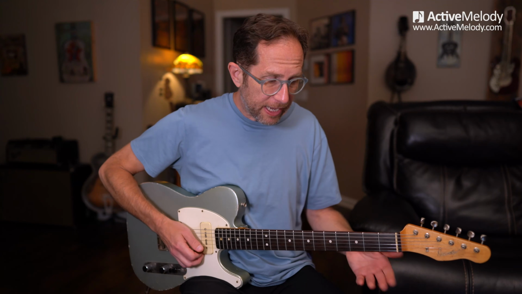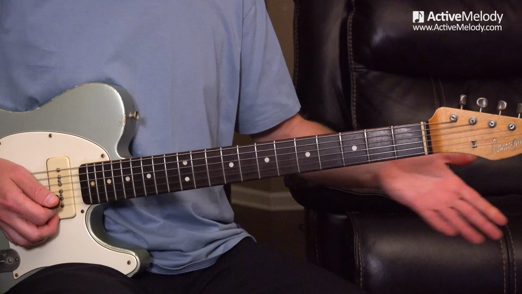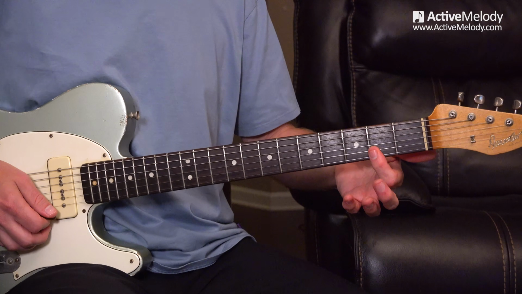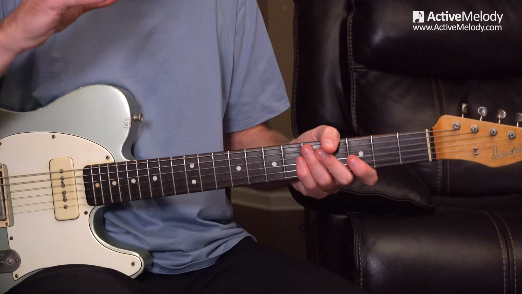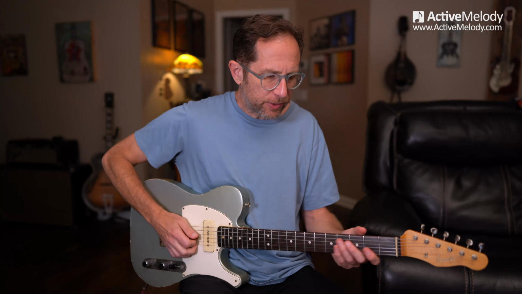Now the next thing I play couldn't be any easier. It's just strings 1 and 2 on the 2nd fret, and it's an upstroke. Just a quick little burst. And it's really just more of a rhythmic thing. So it's 1 and 2 and 3 and. So it comes in on the and of 3.